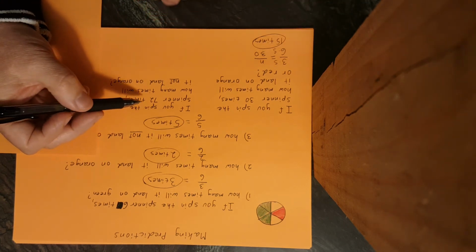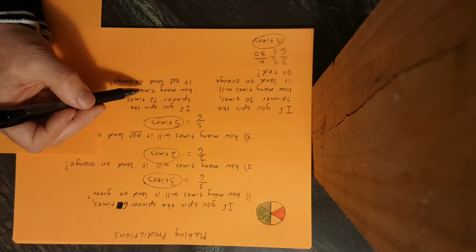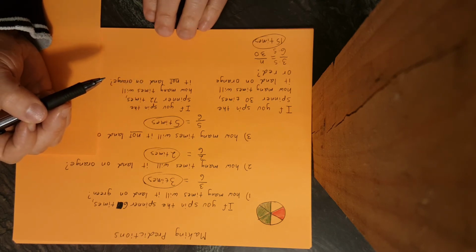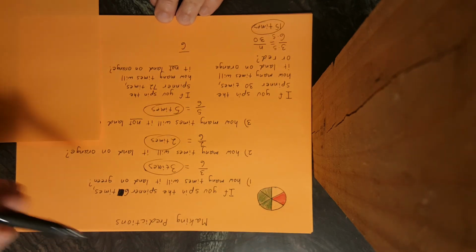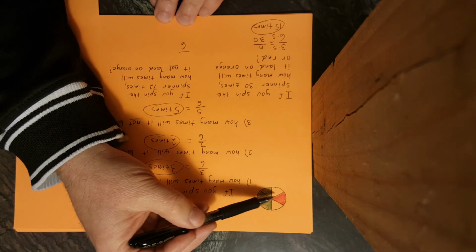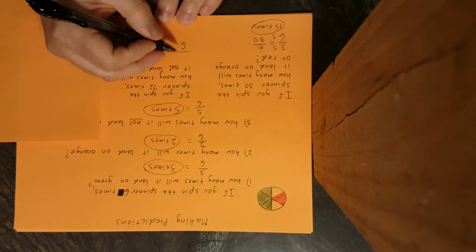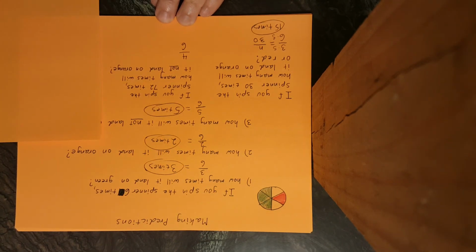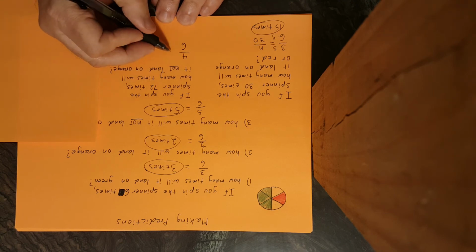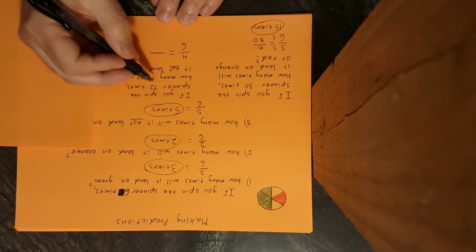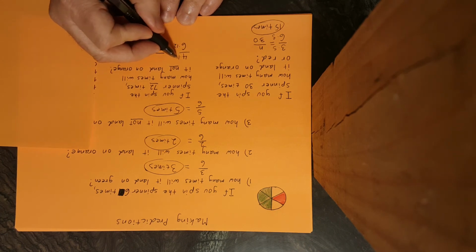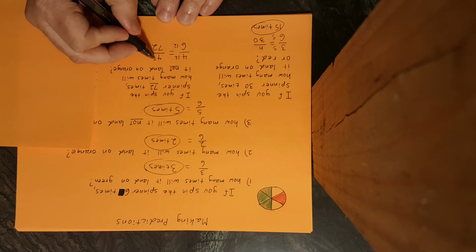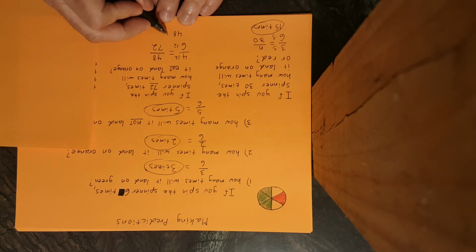If you spin the spinner 72 times, how many times will it not land on orange? Okay, once again, there's 6 possible outcomes. How many of them are not orange? 1, 2, 3, 4. So 4 out of 6 times it will not land on orange. So instead of out of 6 times, we need to know how many out of 72 times. 6 times 12 is 72. 4 times 12 is 48. So that is 48 times.